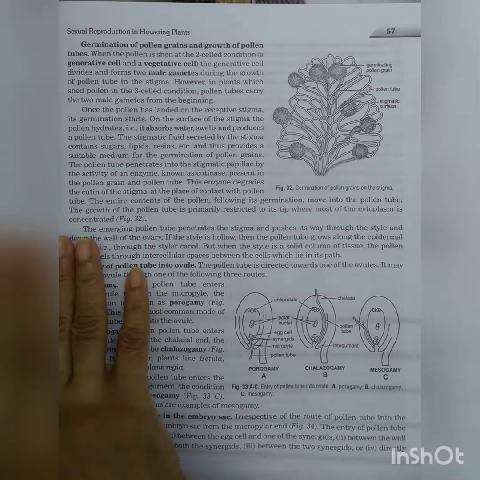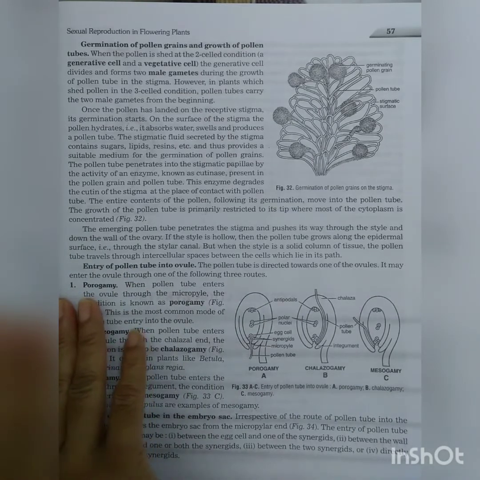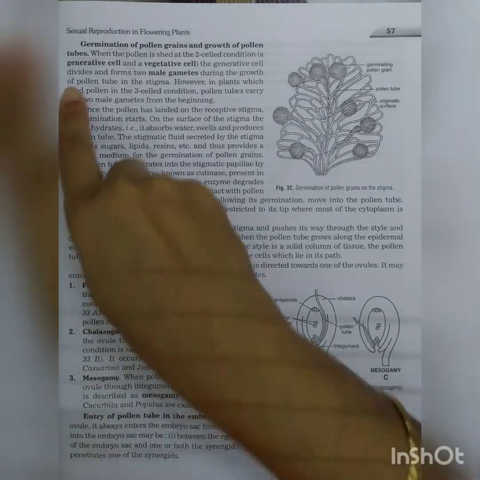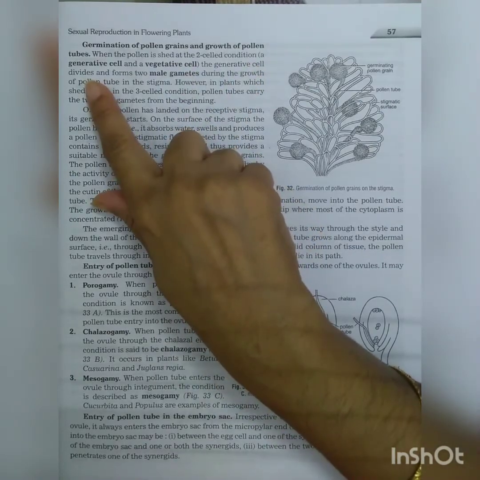Topic is fertilization. You know what fertilization is? Fusion of male and female gametes. But how does it take place? First of all, germination of pollen grain and growth of pollen tube.